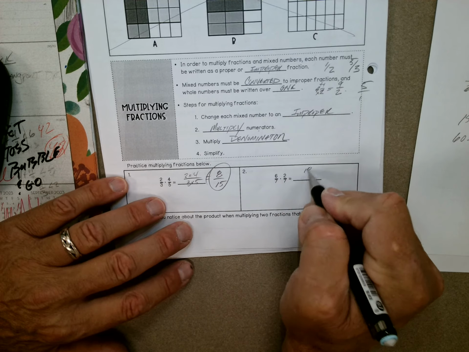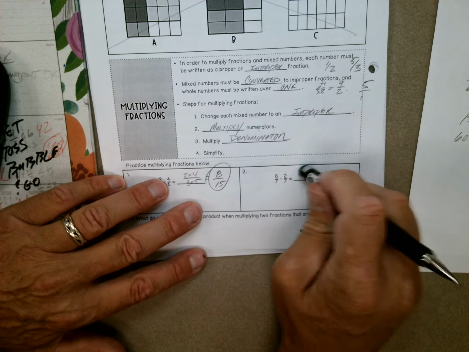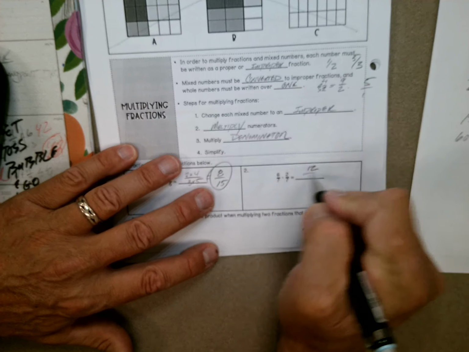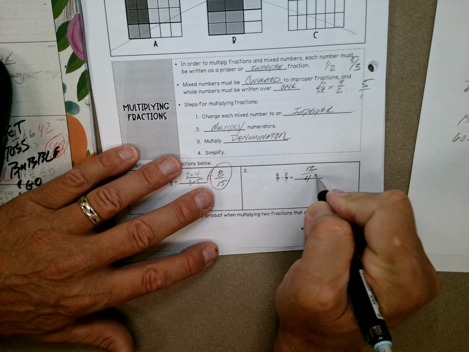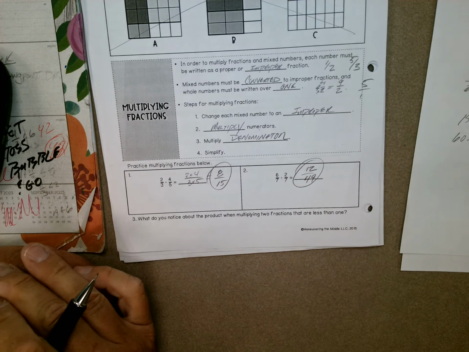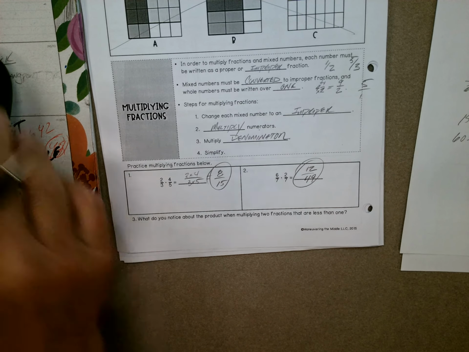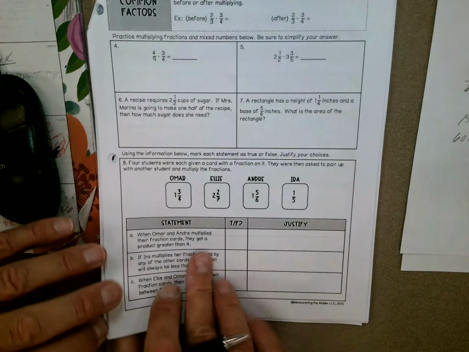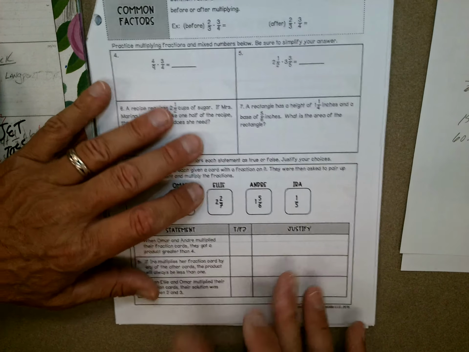6 times 2 is 12, and 7 times 7 is 49. And that is simplified. Okay, so again, pretty easy stuff. Now, let's flip it over, because of course, it's going to get a little bit more involved.